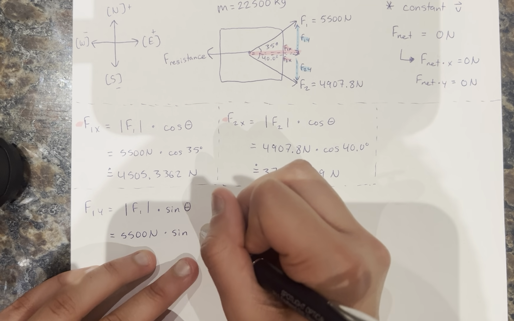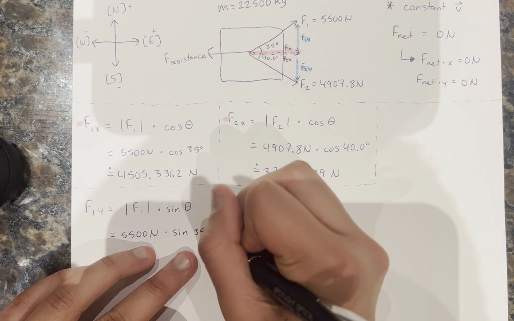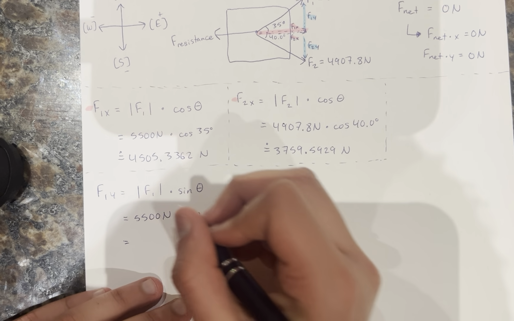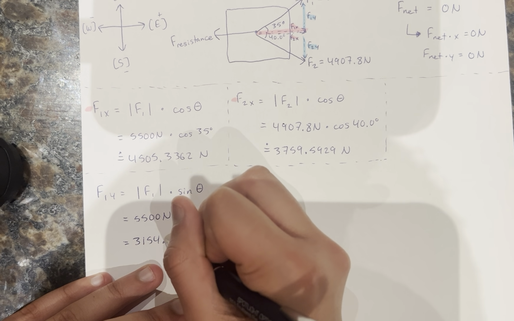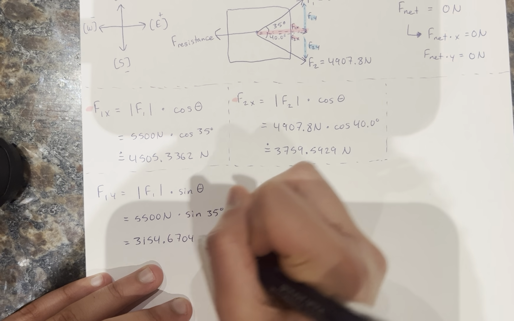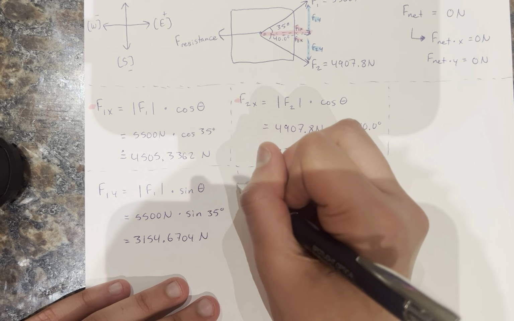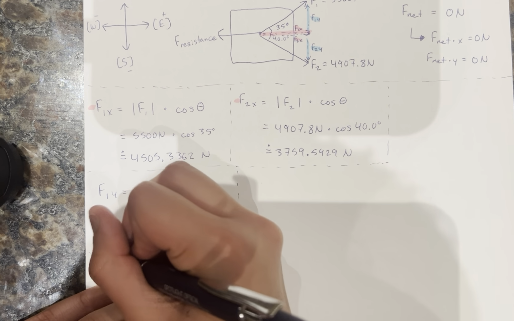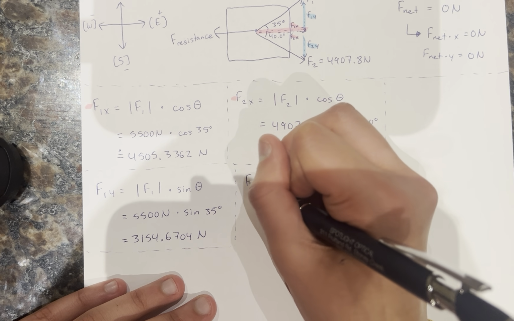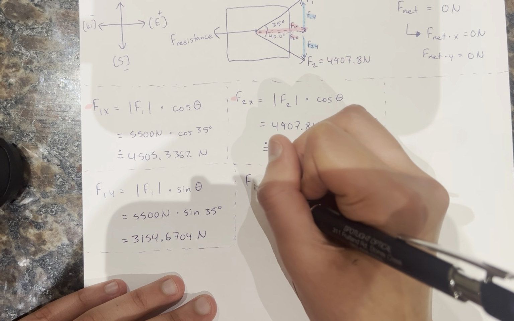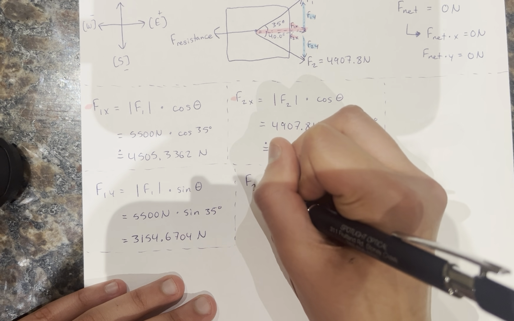And sine of 35 degrees. And the answer you should get is 3,154.6704 newtons. Then we can use that and we can solve our F2y.